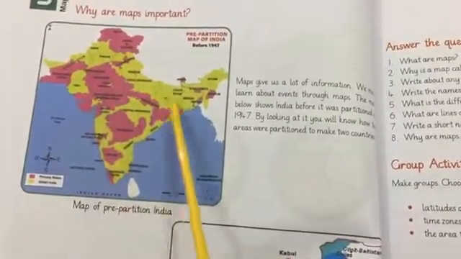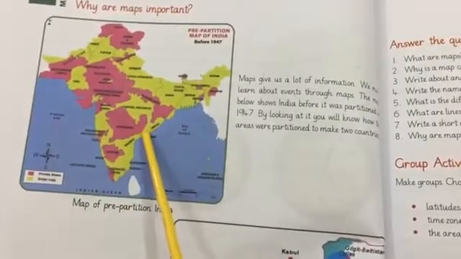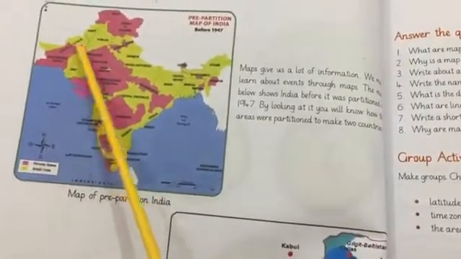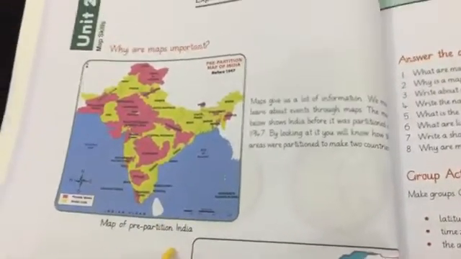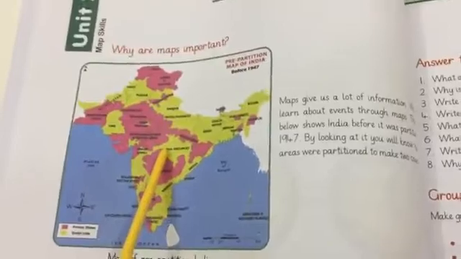So this is the map of pre-partition India, right? It tells us how India and Pakistan looked when they were united, when they were one country.